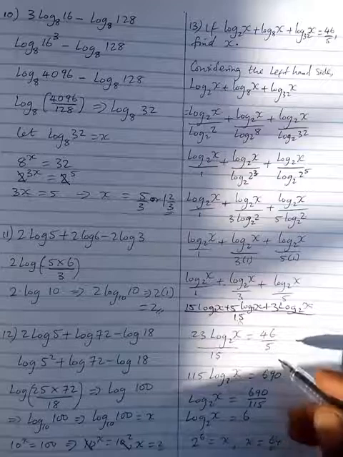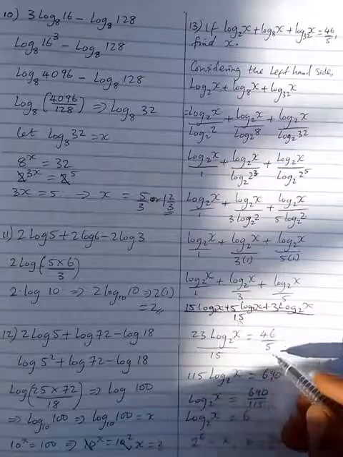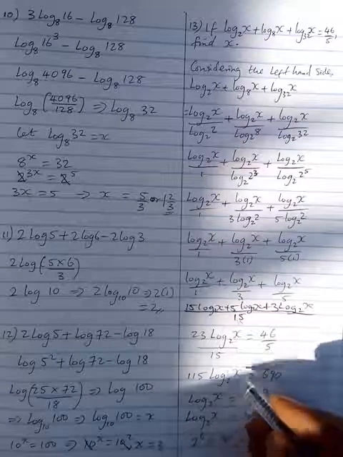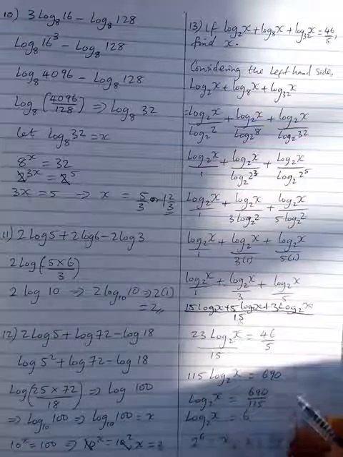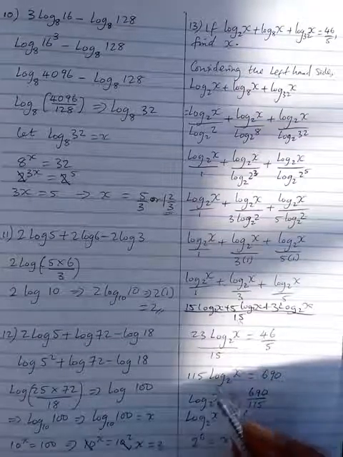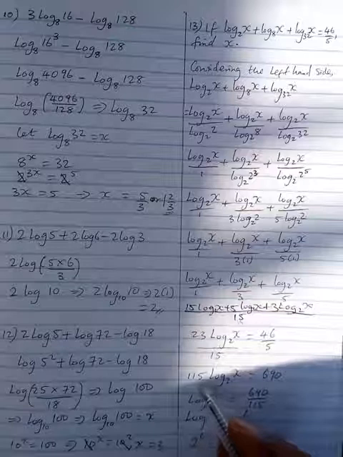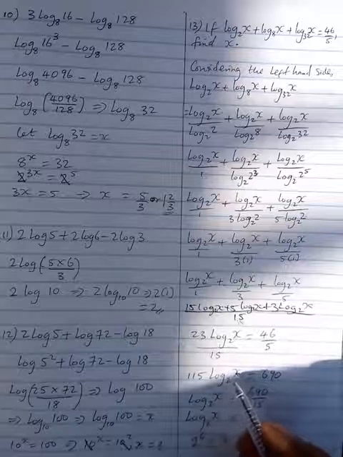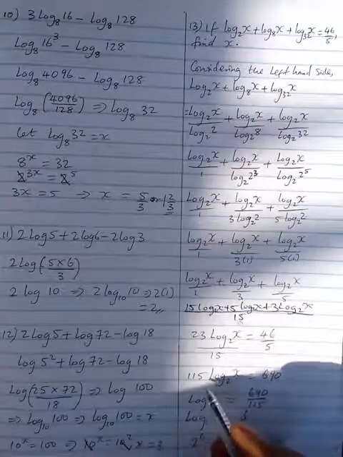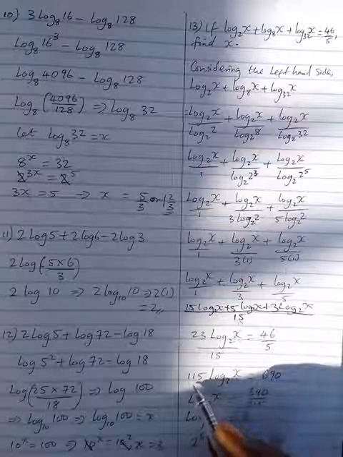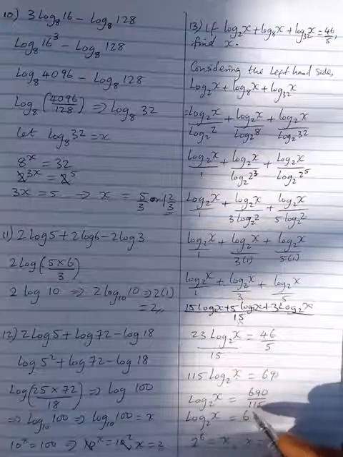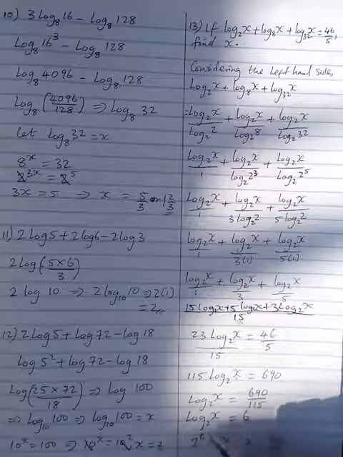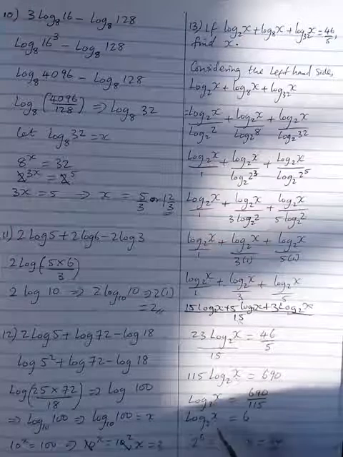Now at this point, when we have fractions in an equation, we just cross multiply. So 5 times 23 will give us 115 log s base 2, and 15 times 46 will give us 690. Now we need to have this one alone. For us to have log s base 2 stand alone, our target is s, so we have to make sure that everything about s stays on this side. We divide both sides by the coefficient of log s base 2, which is 115. 690 divided by 115 gives us 6.